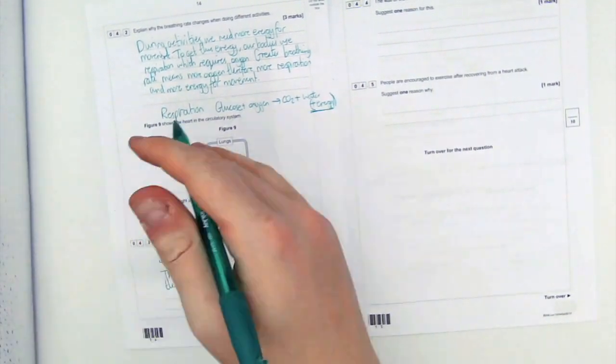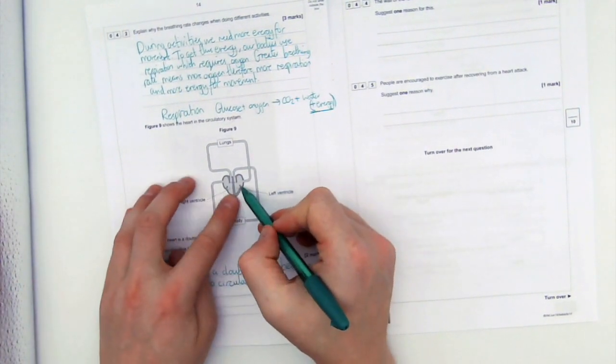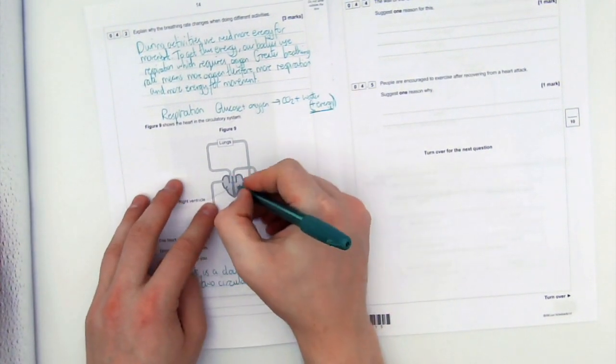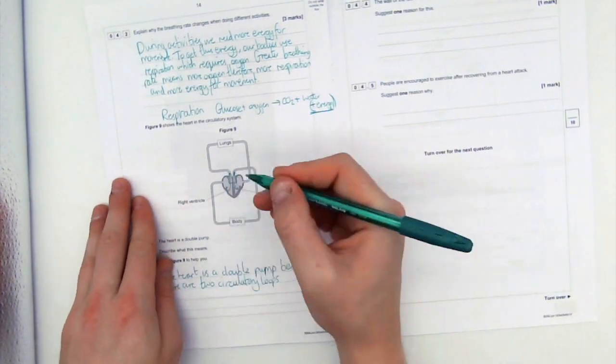Okay, and I'm going to embellish it with facts from here. Okay, because you can see that the left ventricle pumps out, so it actually goes this way like this to the body. The right ventricle pumps to the lungs.